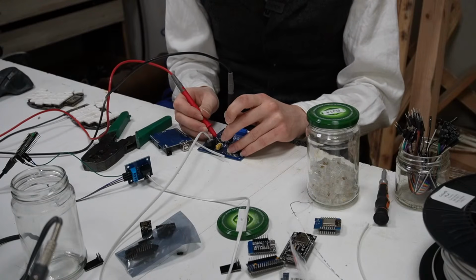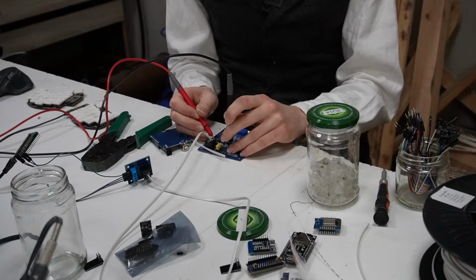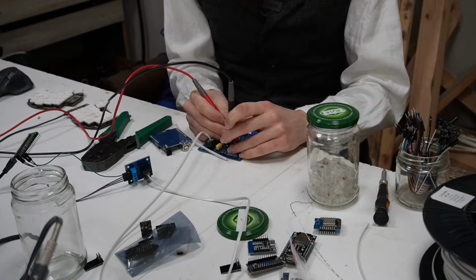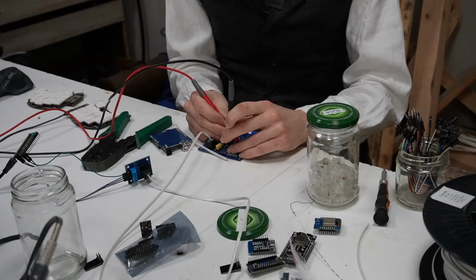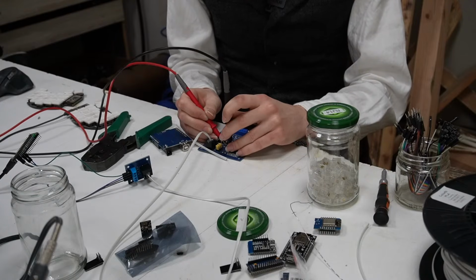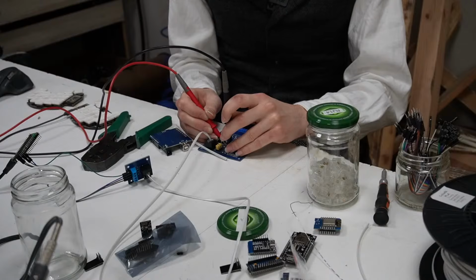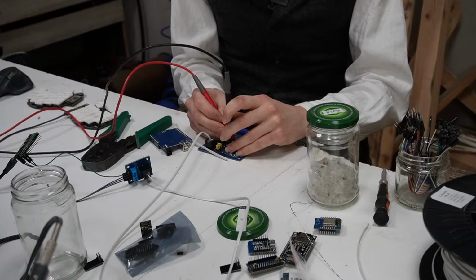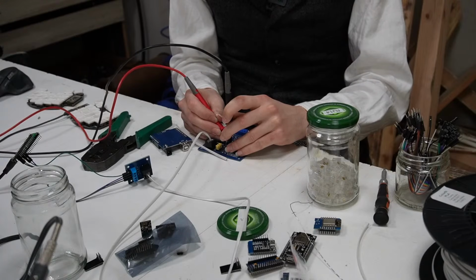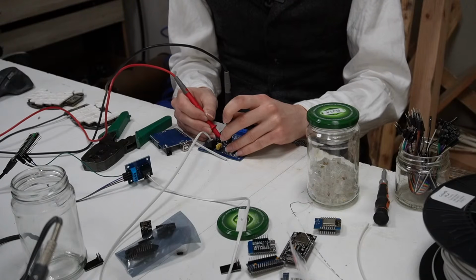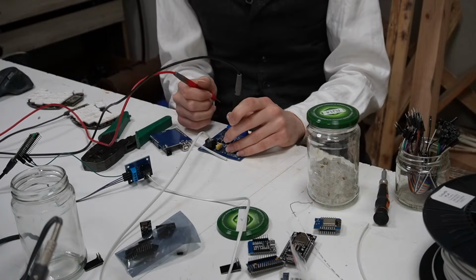Okay. So this is all 3.3. Yeah, each one has 3.3.